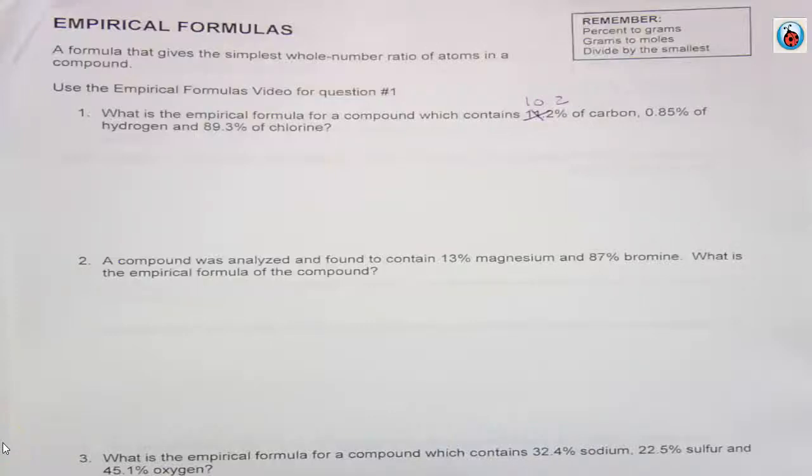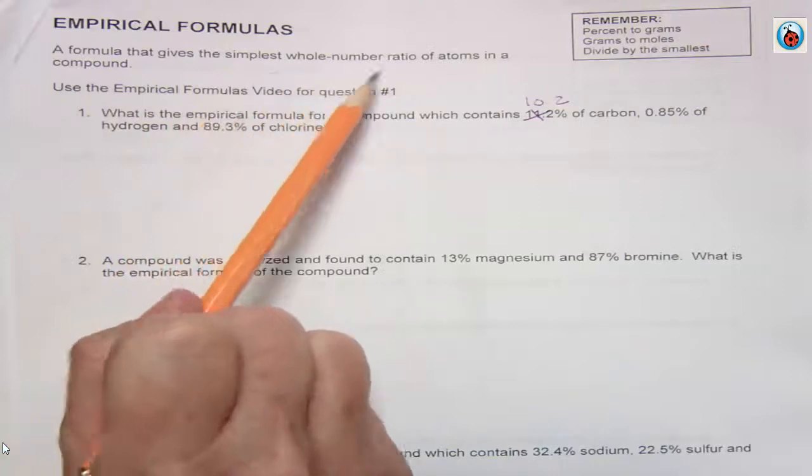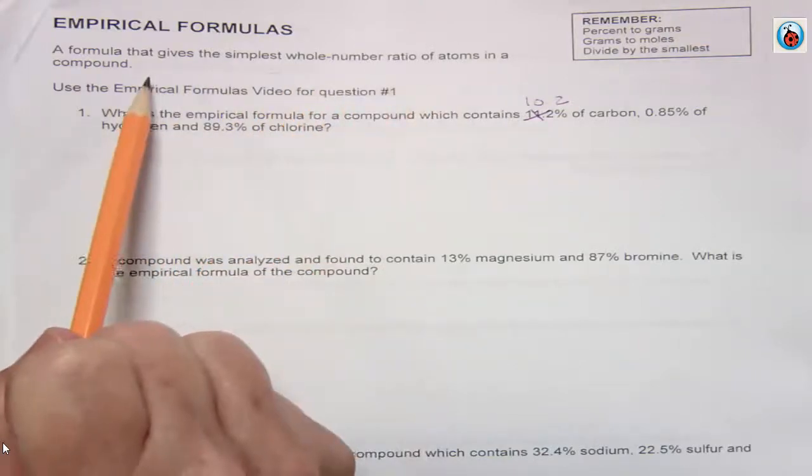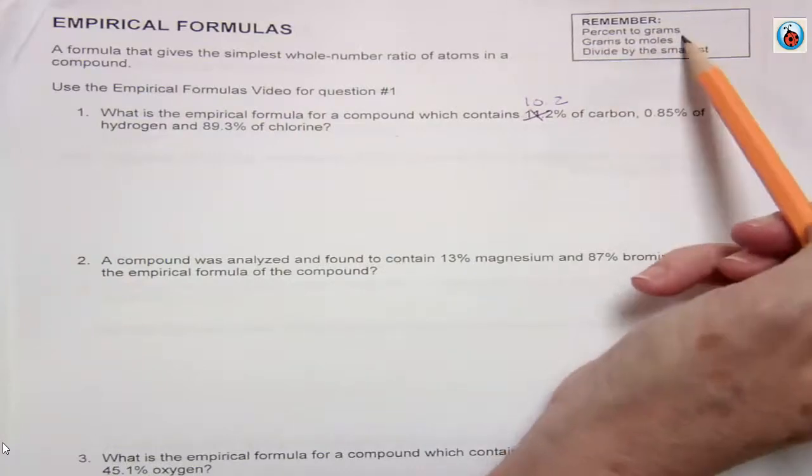Okay, we're going to solve for empirical formulas. That is a formula that gives the simplest whole number ratio of atoms in a compound. All right, here's our little cheat sheet of how we're going to do that. Okay, first one says percent to grams.